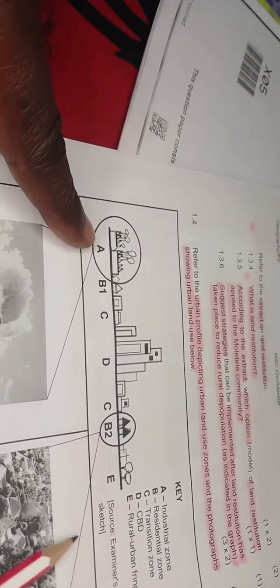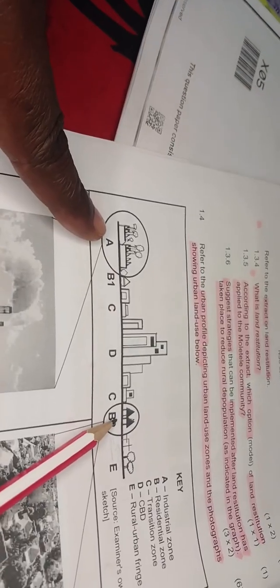1.4.5. Why is the land use B2 not located closest to land use A? Okay, B2 and A. Heavy industry and your B2. Why are they not located close to each other?